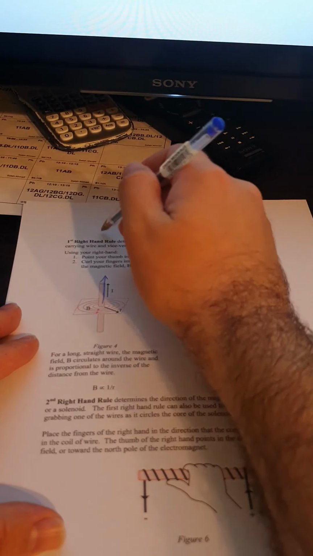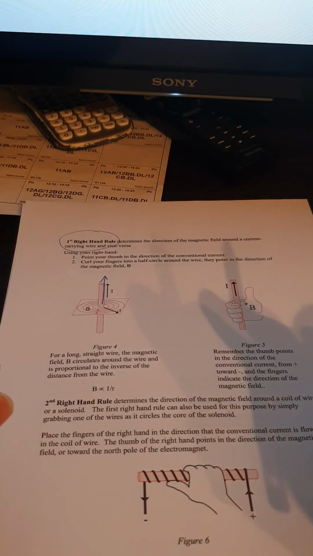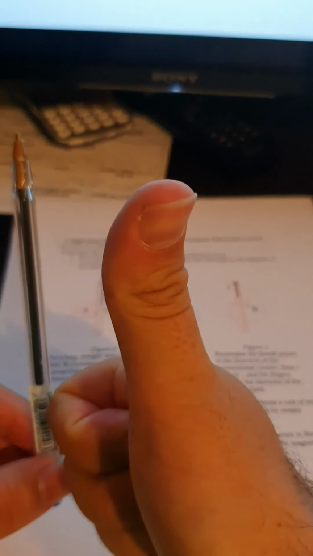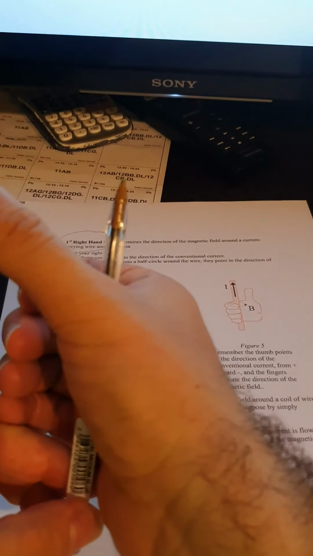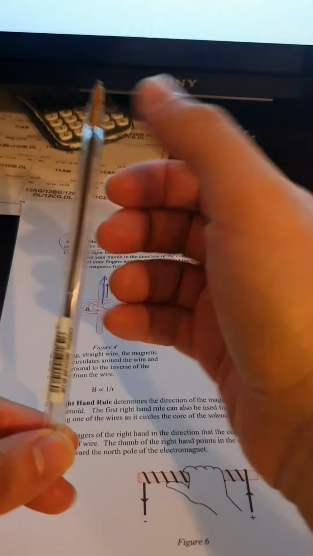Now we're trying to explain the first right hand rule. To learn this really easily, what you need to do here is, your thumb will demonstrate the direction of the current, your curled fingers around the wire will demonstrate the direction of the magnetic field.